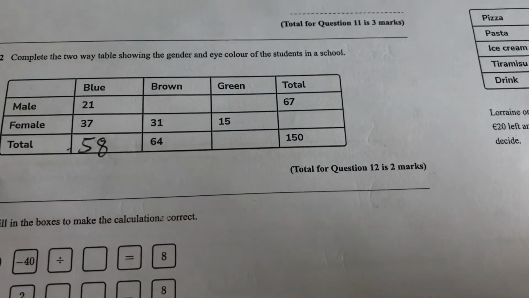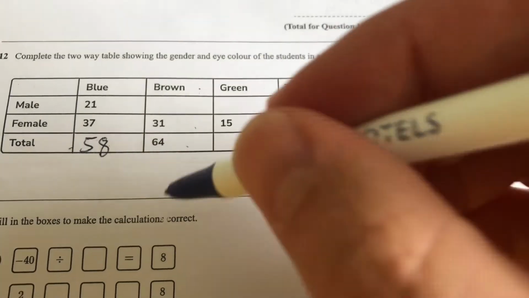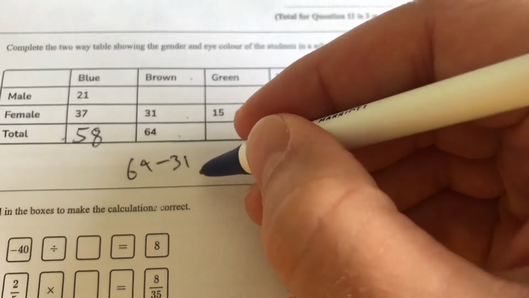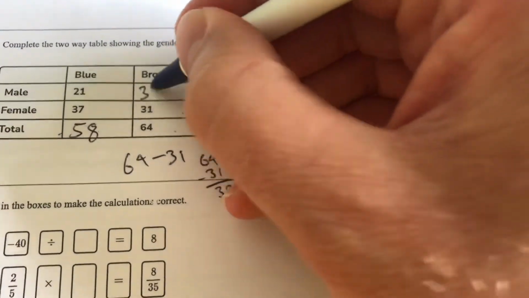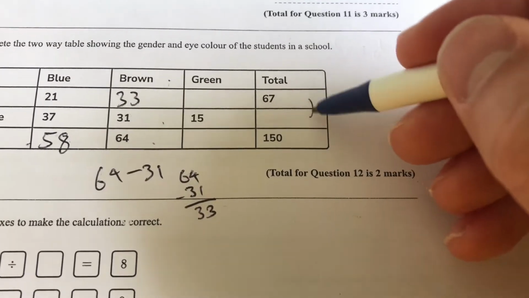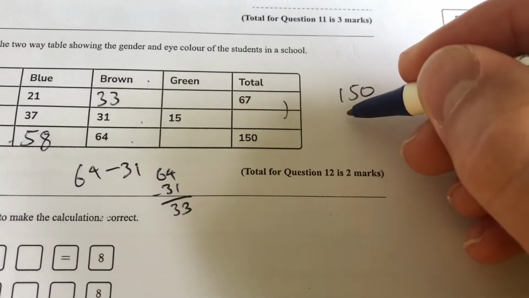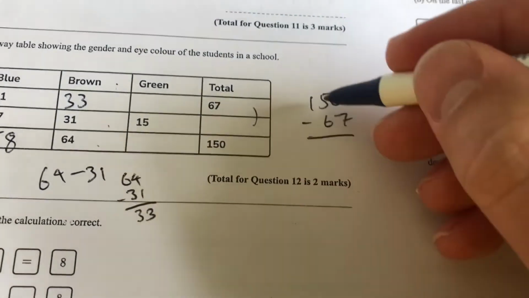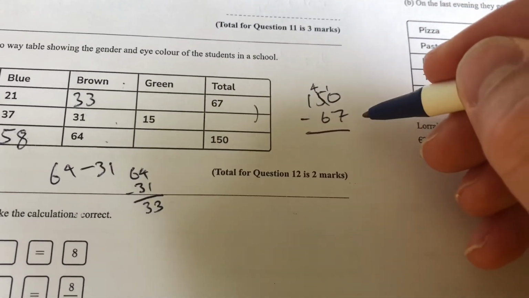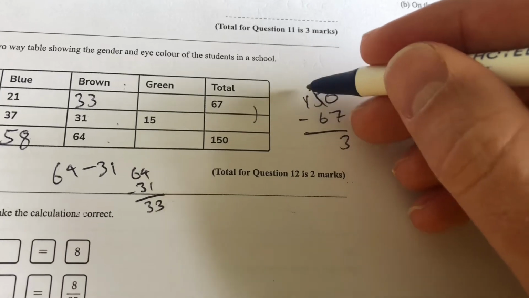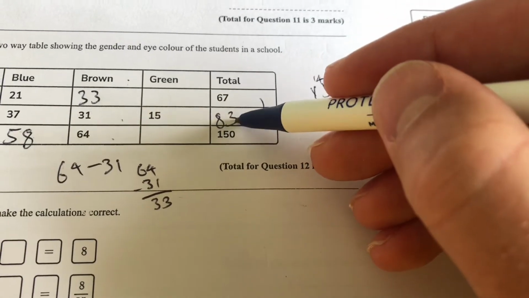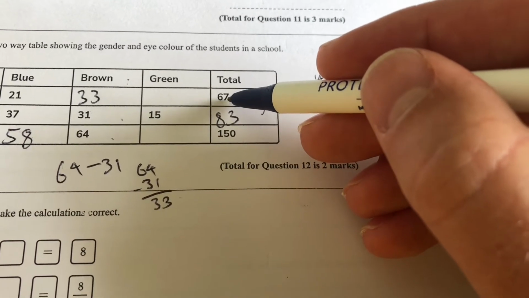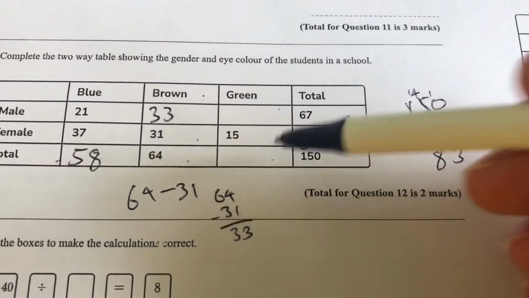So 21 plus 37 is going to be 58. These two need to add to 64, so 64 minus 31. If I do that column, 3, I'm going to get 33. These two have to add to 150, so if I do 150 minus 67, take away 10 from there, 3, 83. Check that those actually add up. 7 and 3 is a 10, plus the 6 is 70. There we go. And then I've got just those last two gaps there.